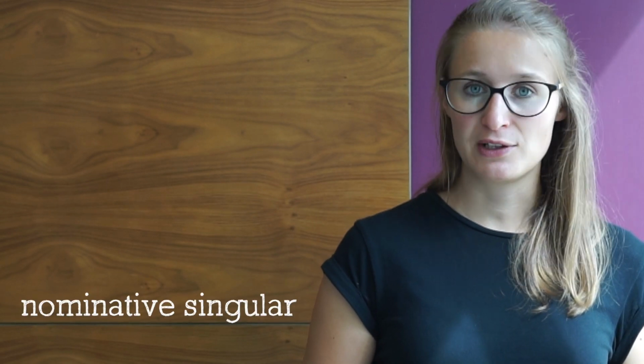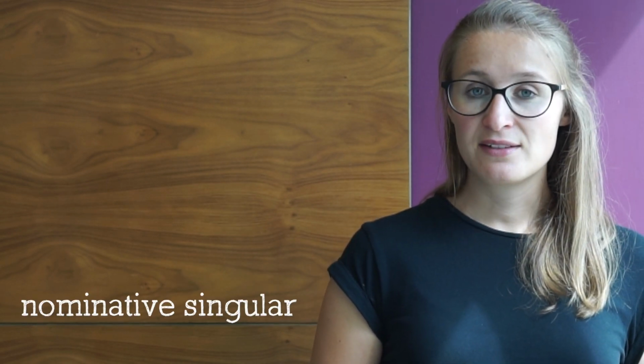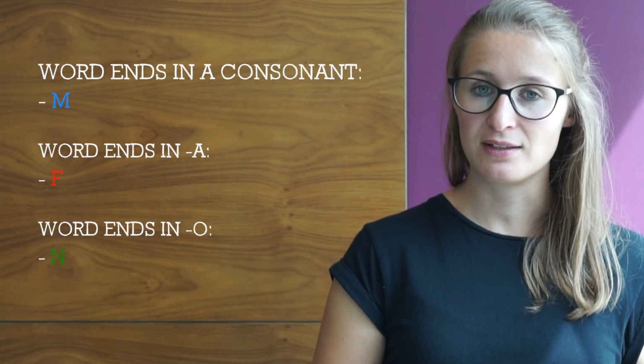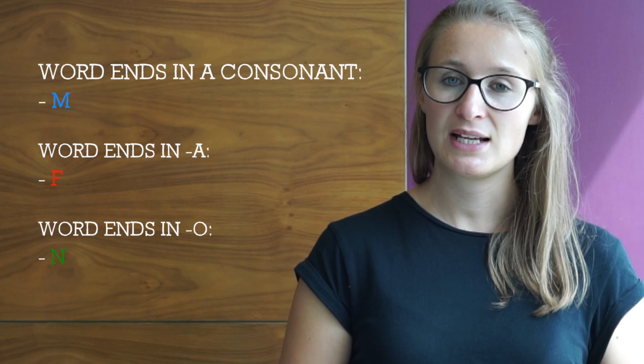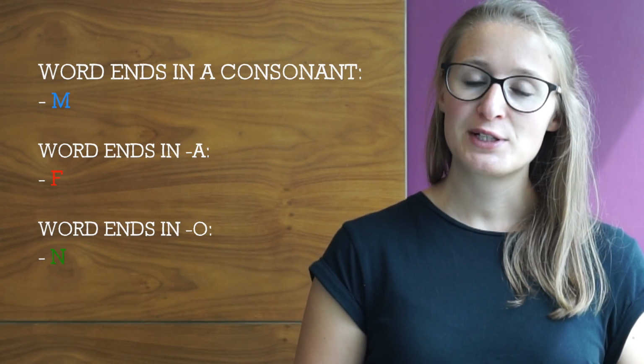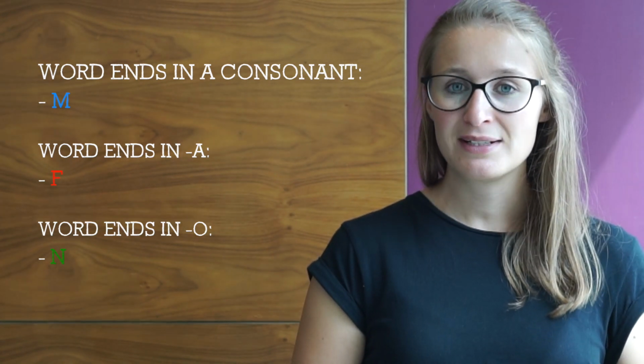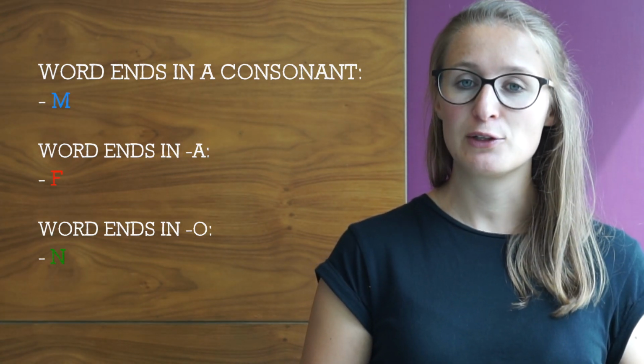All you have to do is to look at the ending of the noun in the nominative singular. The nominative singular is the very basic form of the noun. It's the form that you find if you look up a word in the dictionary. Now, if you are looking for a very basic and simplified rule to determine the gender, you can remember that masculine nouns typically end in a consonant, feminine nouns typically end in a, and neuter nouns typically end in o. However, this simpler rule doesn't always work, so let's have a closer look at all these rules and possible endings.